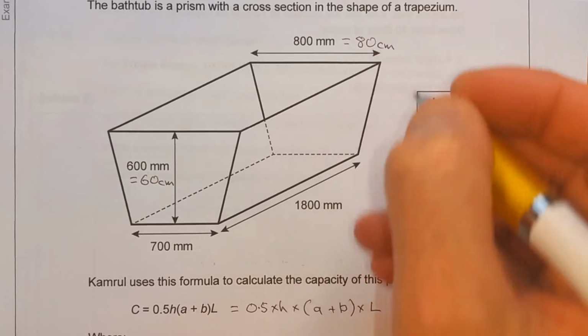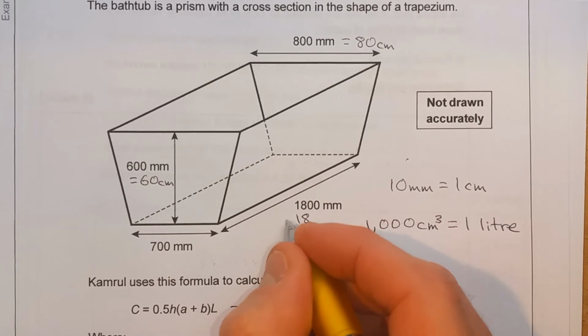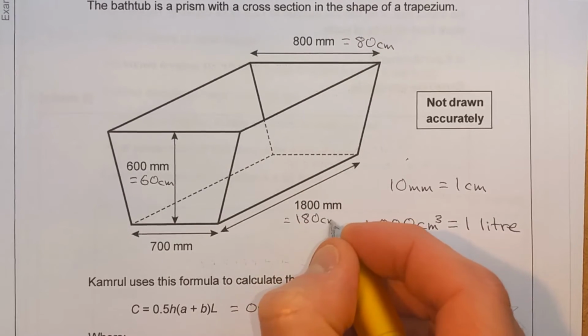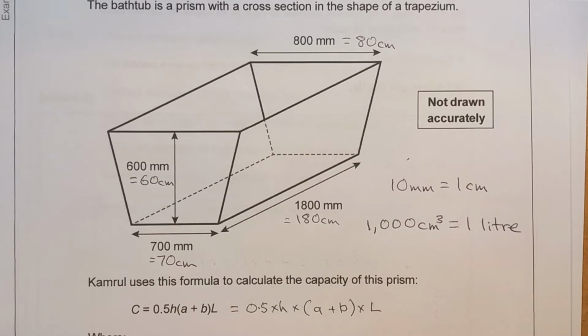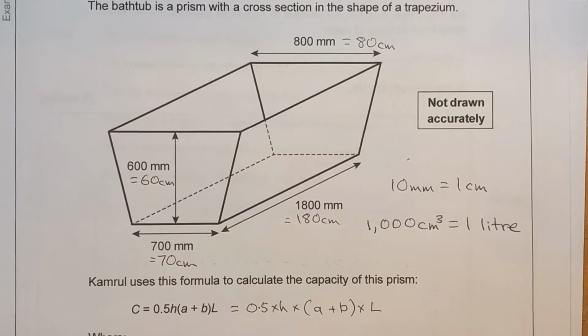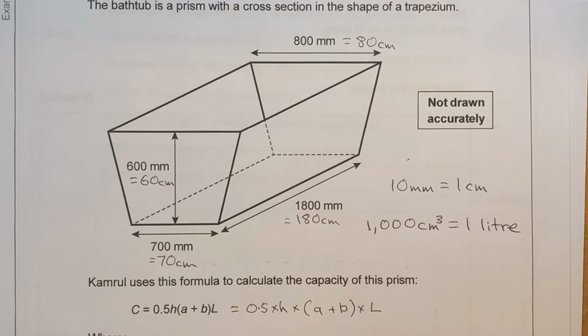That's going to be 80 centimetres. This will be 180 centimetres. And this will be centimetres. So this is why it's good to read the whole question, work out what it is you're doing, and hopefully when you see litres, you think, oh right, what measurements do I want for my volume before I convert it over? So we've got all of those.